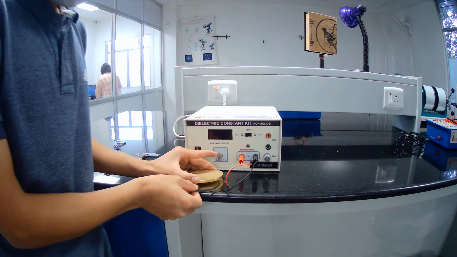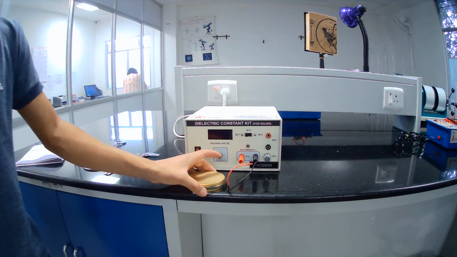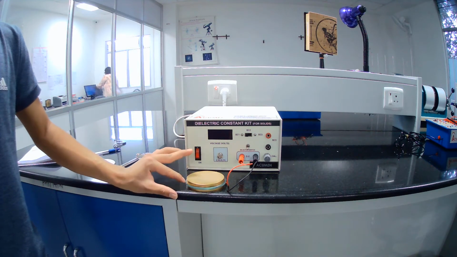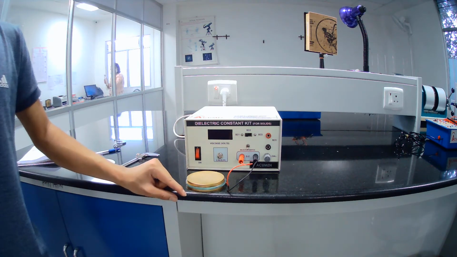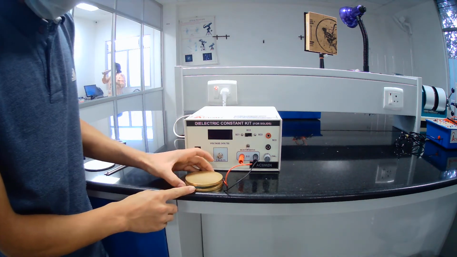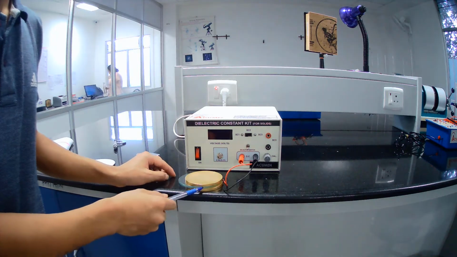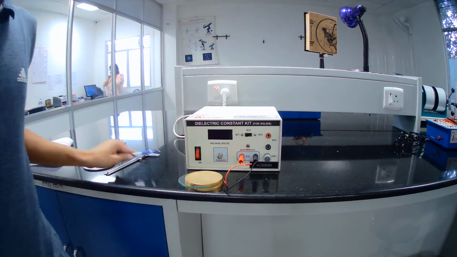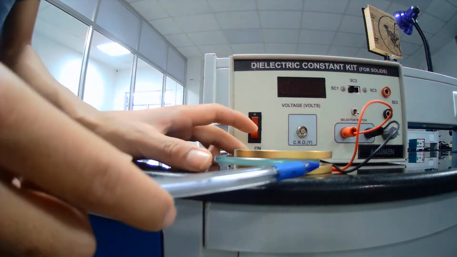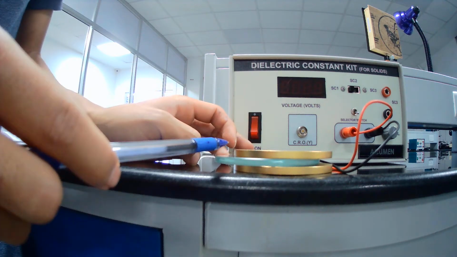In that case it has to be completely between these two plates. In the middle there has to be glass, completely glass. It's not like this, if you do this, half of it is air here. I will show you. See here, in some portion it is air and more than half is glass.